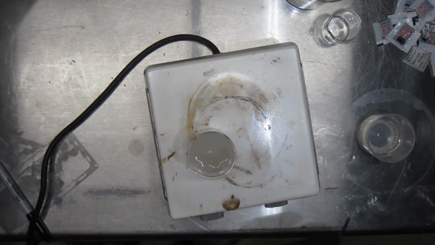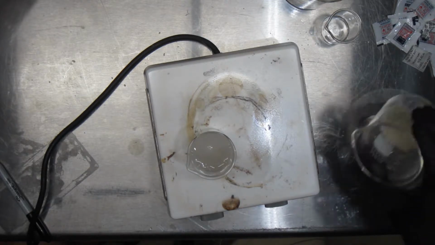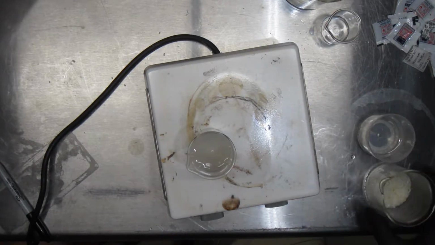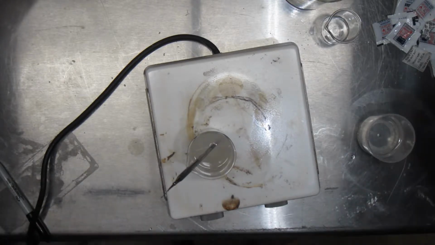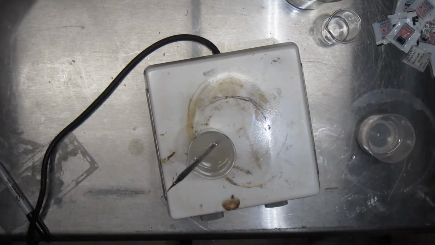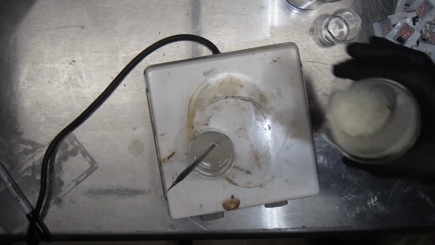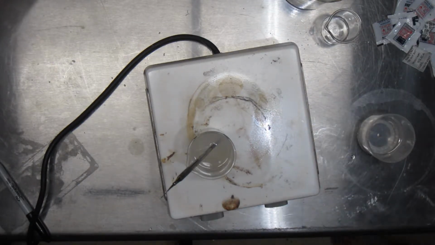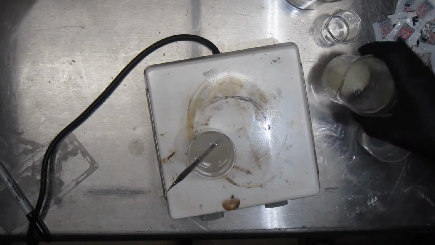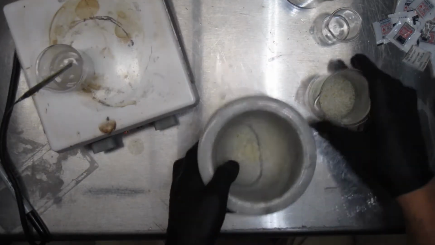Yeah, I think we're good. So we'll just add it. You know what? Let's smash this up a bit first. Just knock the heat down a little bit so we don't get too crazy here. It can't hurt to just make this as small as possible to increase the surface area. So let's hammer this out. Oh, better idea. Mortar and pestle.